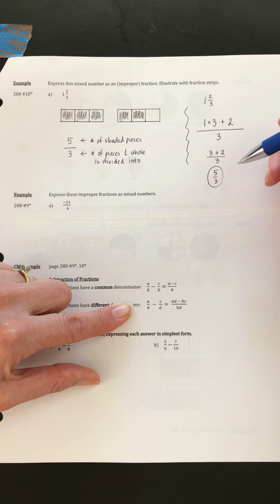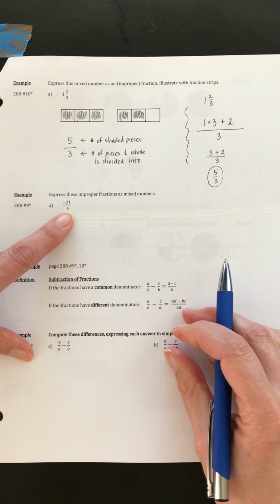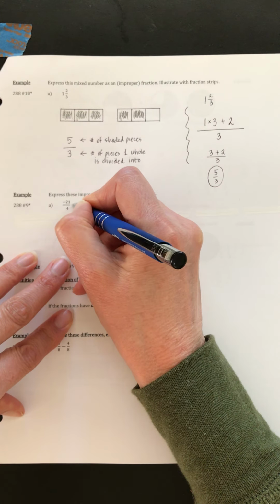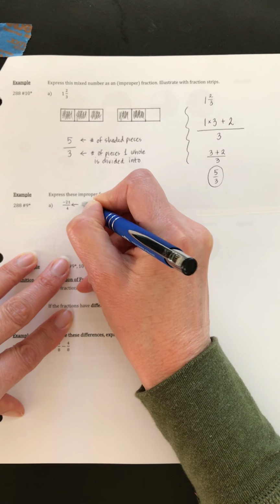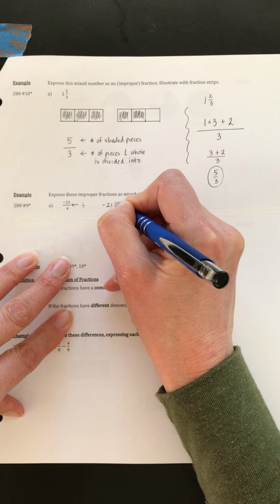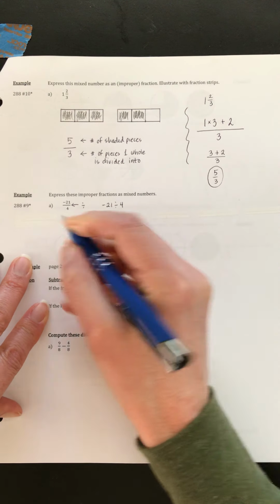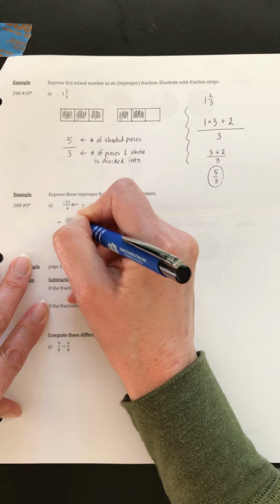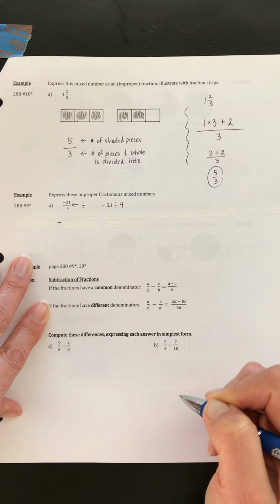Okay, so here we want to write it as a mixed number. Basically what we're trying to figure out is how many wholes do we have? That's really asking how many times does 4 go into 21? Also, this fraction line means divide. So really we're saying negative 21 divided by 4. Let's ignore the negative and just set it out here. We know a negative divided by a positive is a negative, so let's put the answer down here as negative.